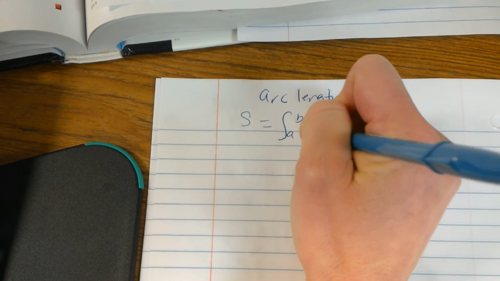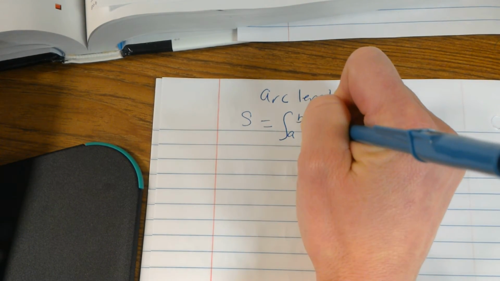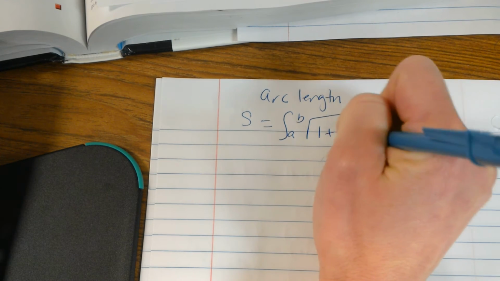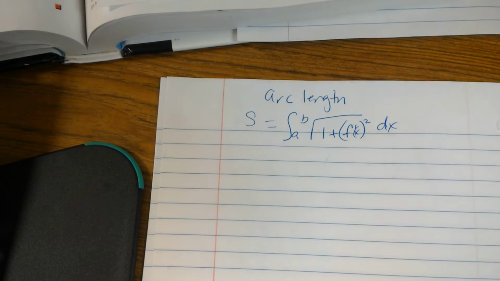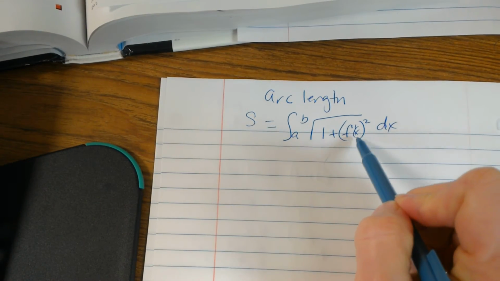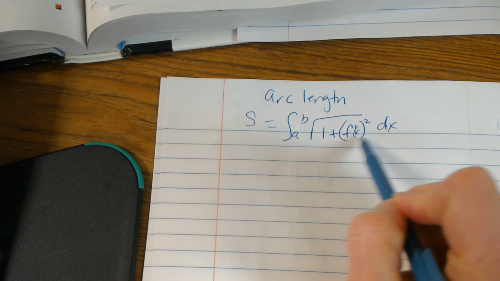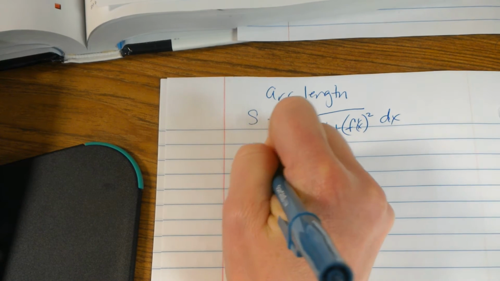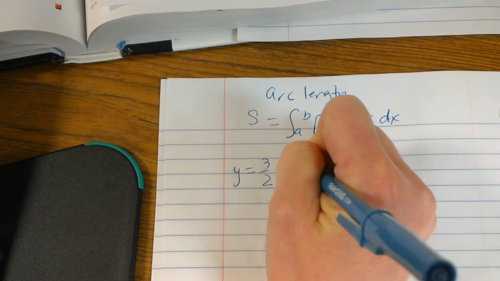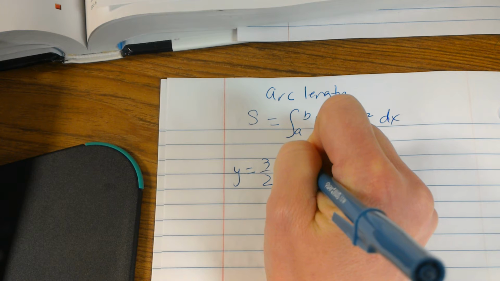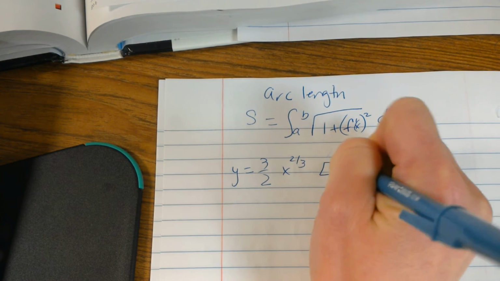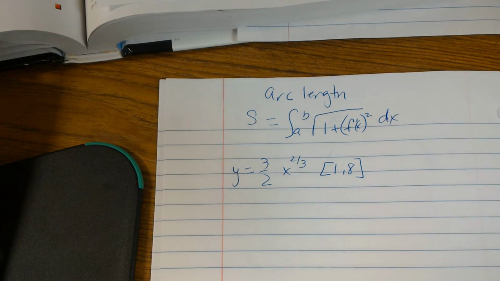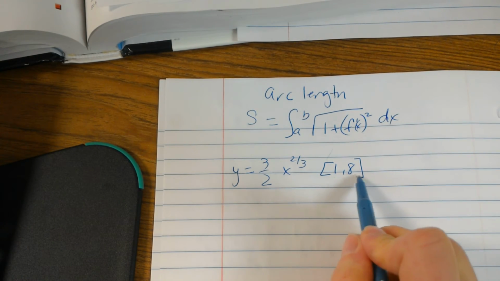And it is the integral from a to b of the square root of 1 plus, we could take our derivative and square it. Okay, so we're going to take the derivative function, square it, and plug it into this. Okay, so say I have y equals 3/2 x to the 2/3, and I want to find the arc length from 1 to 8. Okay, so this is my a, this is my b.